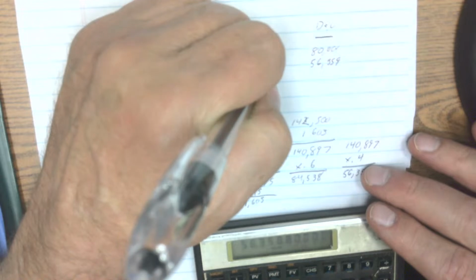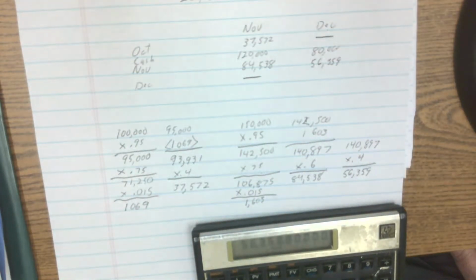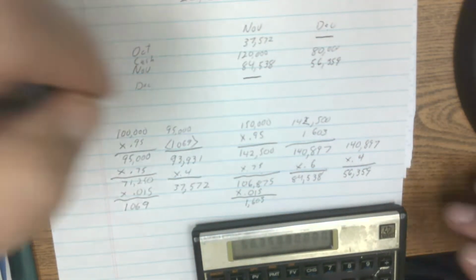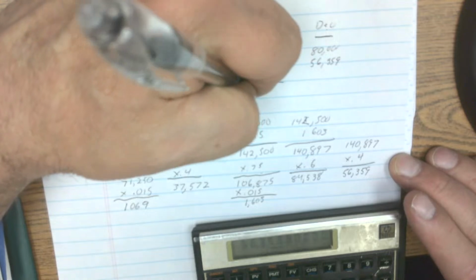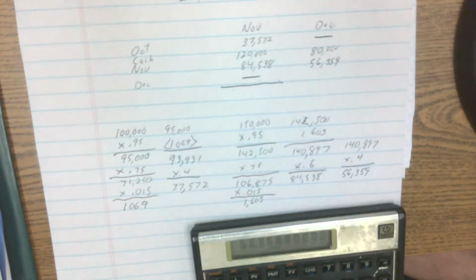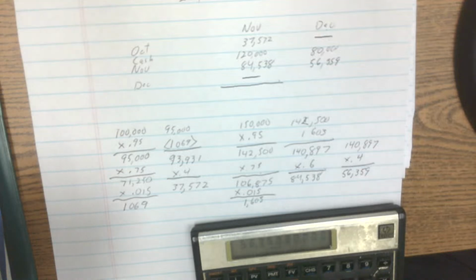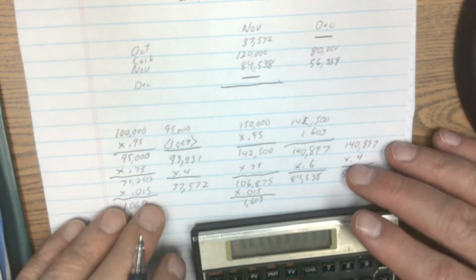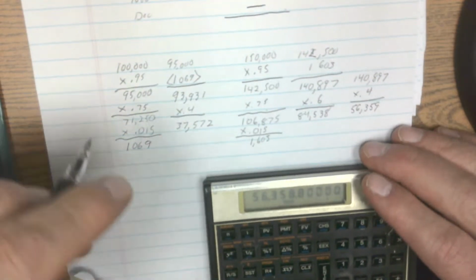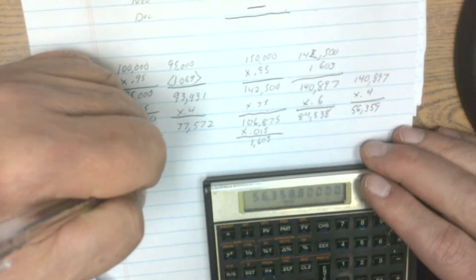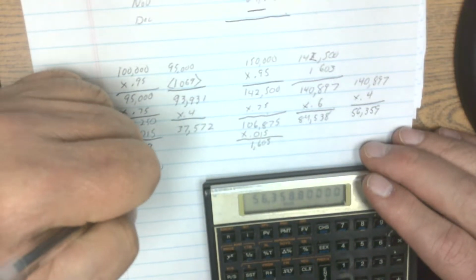Well, we're not going to collect any of December sales in November, right? So we've got all of the November collections budgeted taken care of. But we do have to come back up here. We've got 90,000 times 0.95.